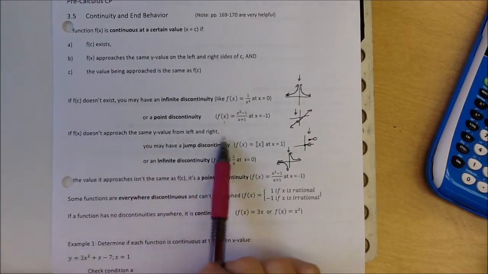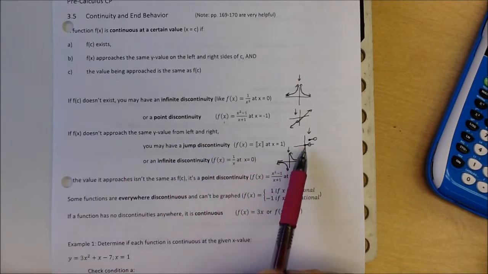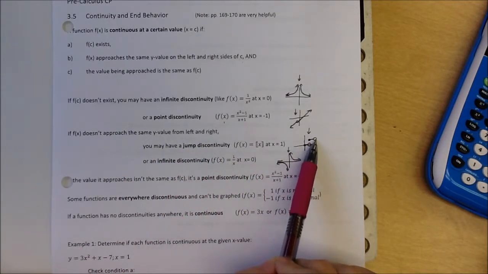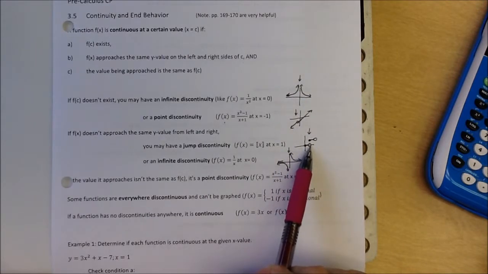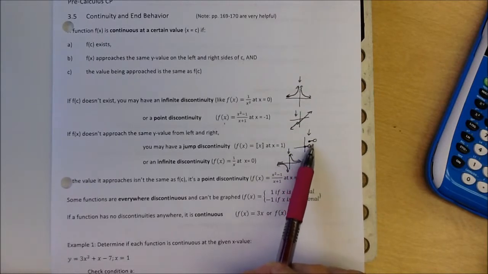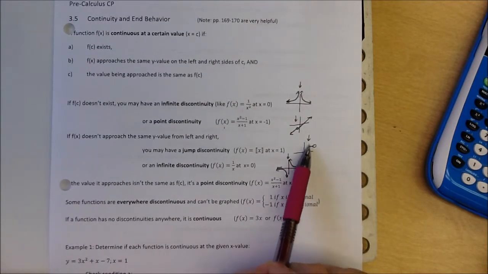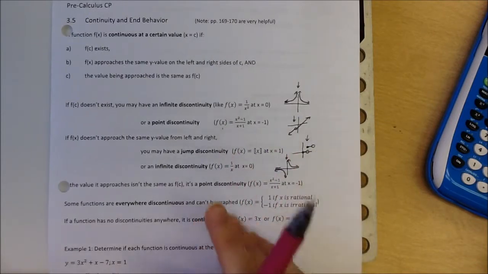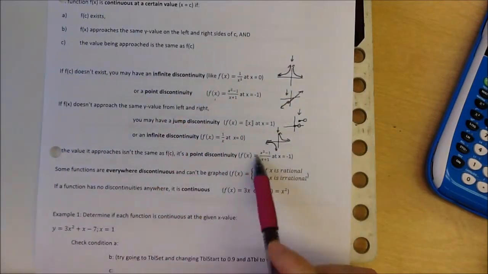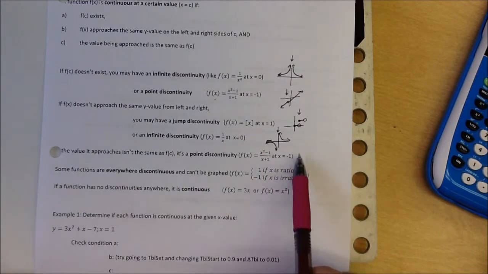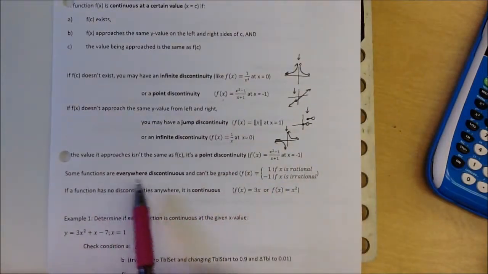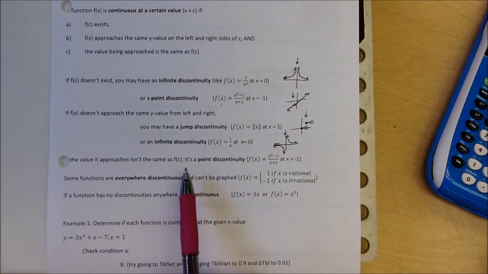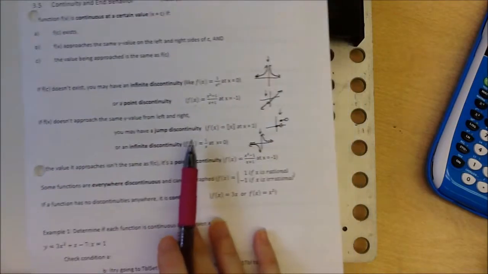If it doesn't approach the same value from the left and the right, you may have a jump discontinuity. Remember the greatest integer function, whenever you get to the next integer, it is going to jump to the next value. That's discontinuous at x equals 1, and at x equals 2, and at x equals 3, at every integer. Or you can have an infinite discontinuity. This approaches negative infinity from the left and positive infinity from the right. If the value it approaches is not the same as f of c, it is a point discontinuity.